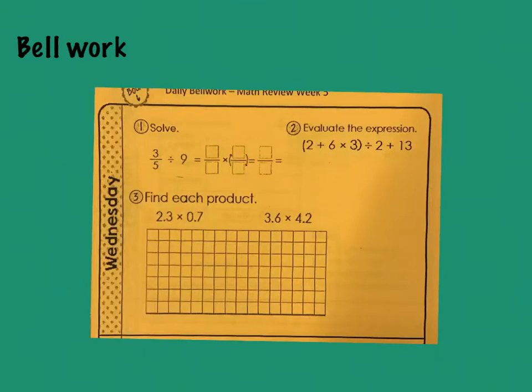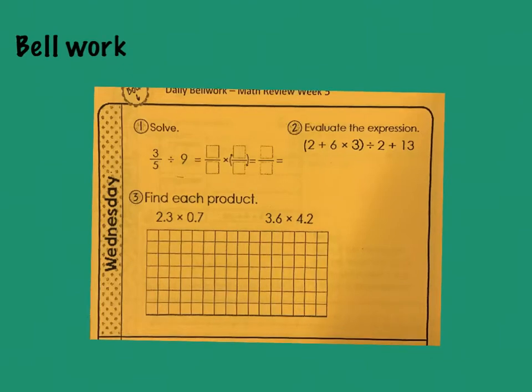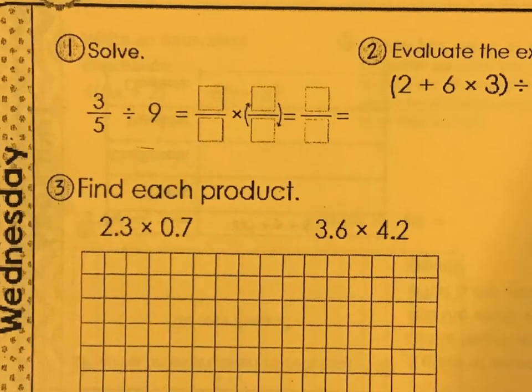All right, let's start off with your bell work for today. So let's try a couple of these. This says 3/5 divided by 9. So remember when we're talking about division, we have to use the keep it, change it, flip it. So we're going to keep the 3/5. We're going to change this to multiply. And we're going to take what is this, which is 9 over 1, or 9, and flip it to 1 over 9.